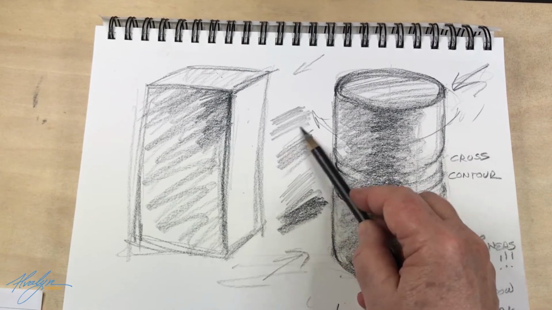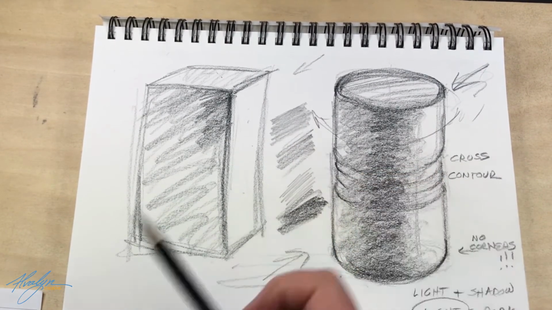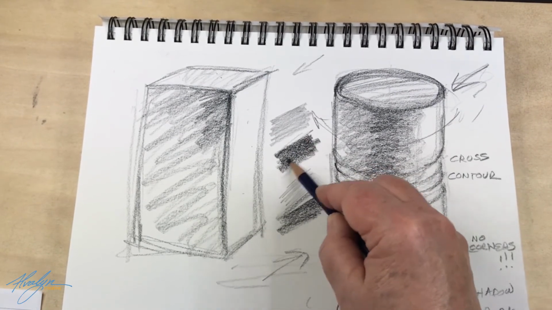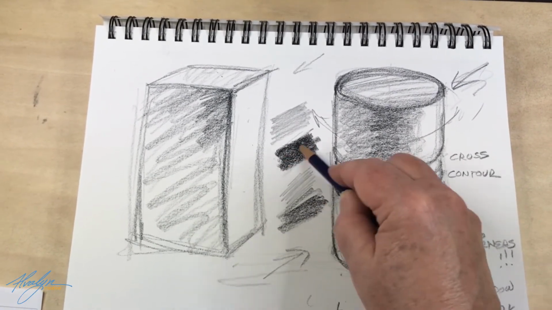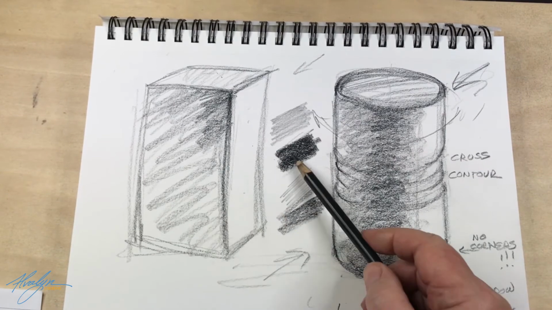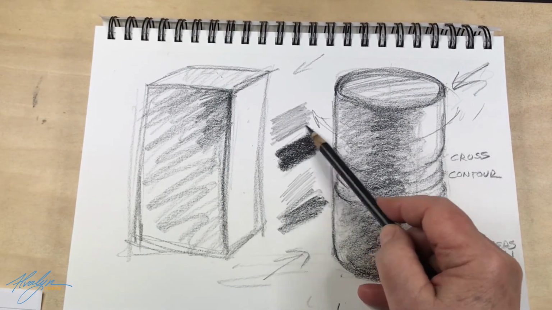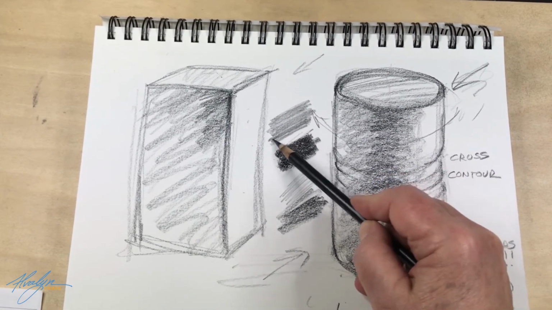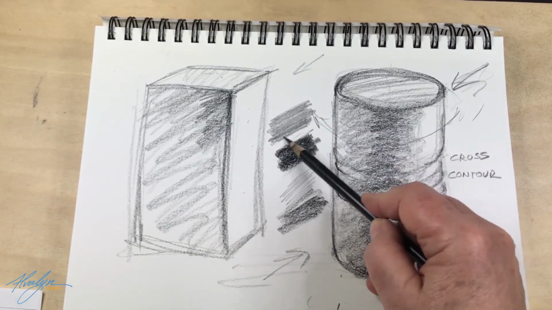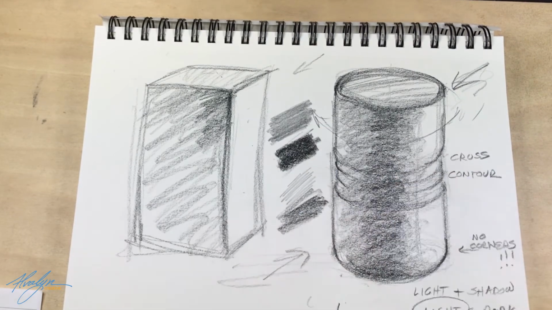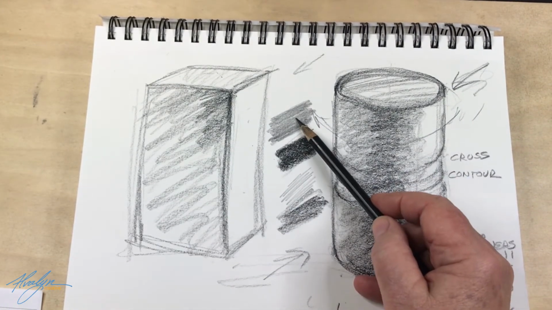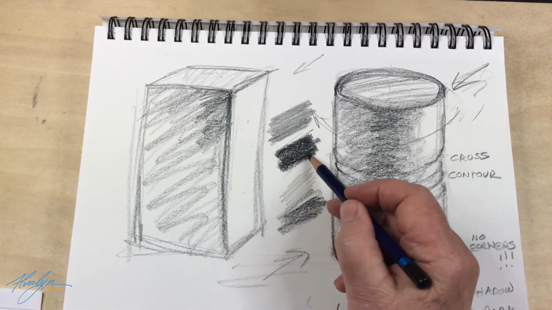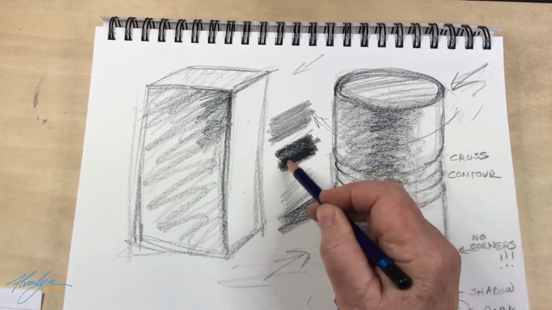So this is the graphite pencil, and this is the colored pencil. And the little texture in there is because of the paper. So the kind of paper you use is going to affect the appearance of the line and the shading. So this is about as dark as I'm going to be able to get with the graphite pencil. With the colored pencil, I can get a lot darker and just go denser.